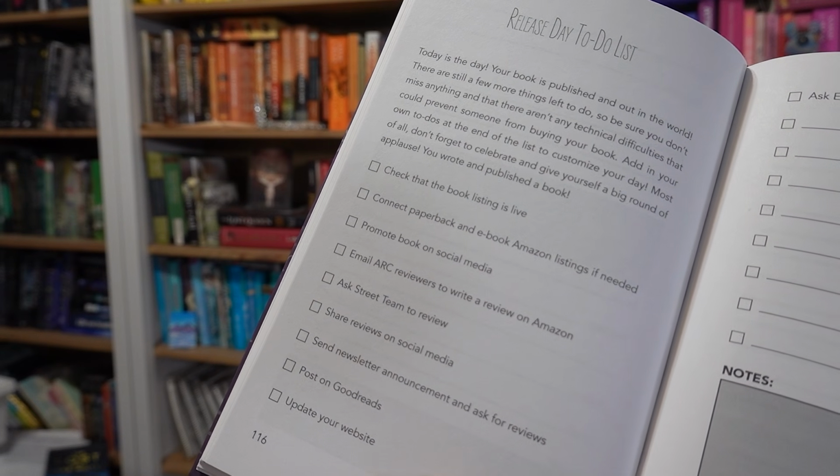And the last thing we'll talk about today is your release day. Now, you may think that you did all the work leading up to release day, so on release day you can do nothing, but unfortunately that's not the case. Release days can also be very busy because you have to update a lot of things. You have to post on social media, update your newsletter, update a lot of links and post everywhere. And I actually have a release day to-do list in my book launch planner. That to-do list is on page 116 of my book launch planner if you want to check it out.